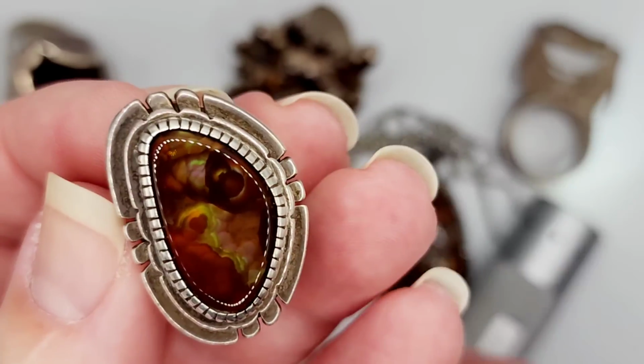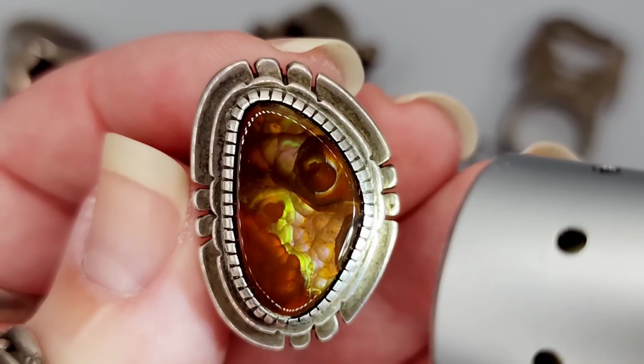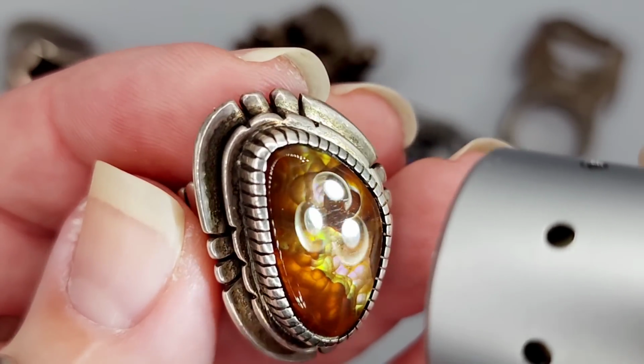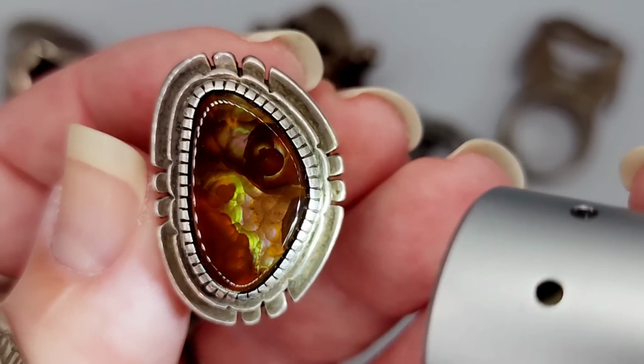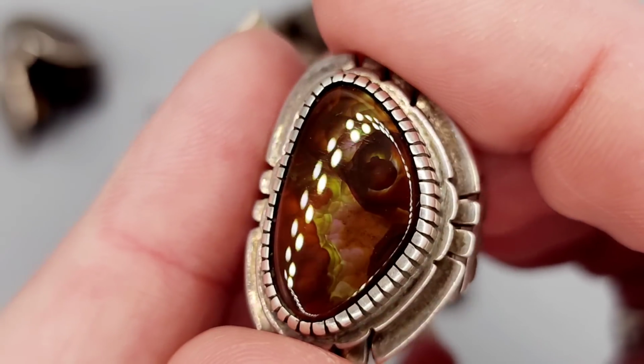That ring, now, I wouldn't sell it for any amount of money because that's a very happy memory of my dad taking me there and having Walt construct this stone for me. I wouldn't sell that for any amount of money. It's simply not for sale. No amount of money would make me happy.